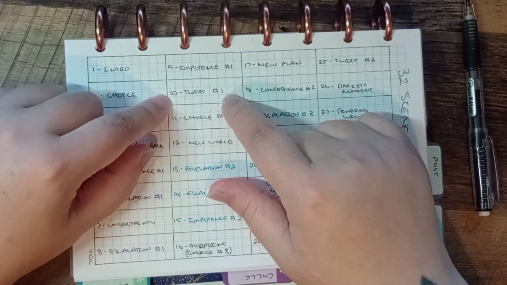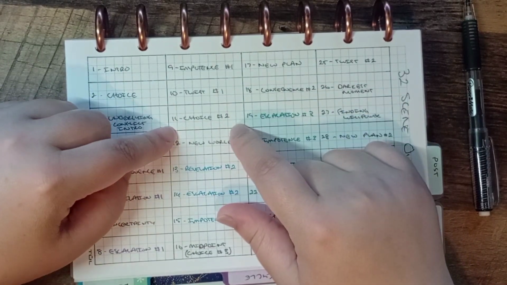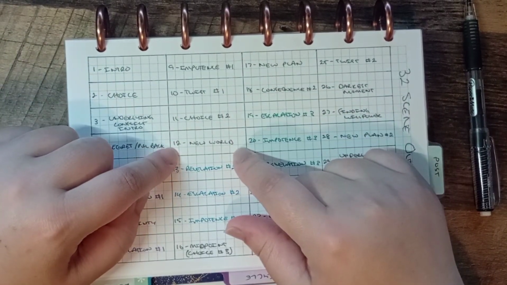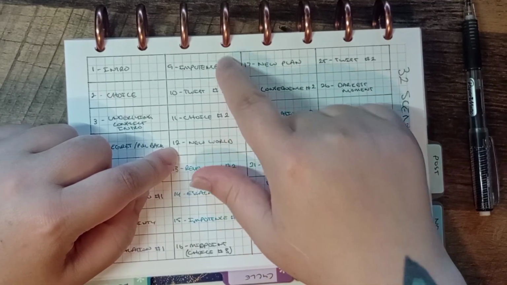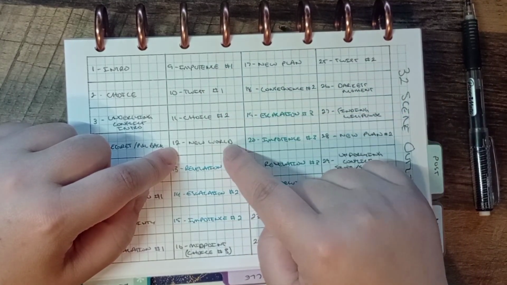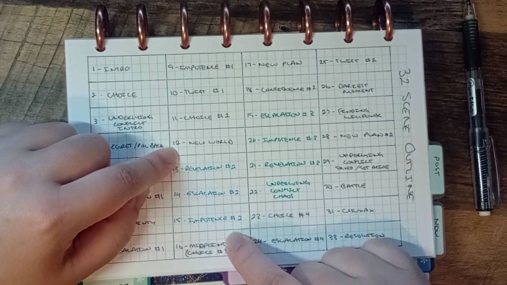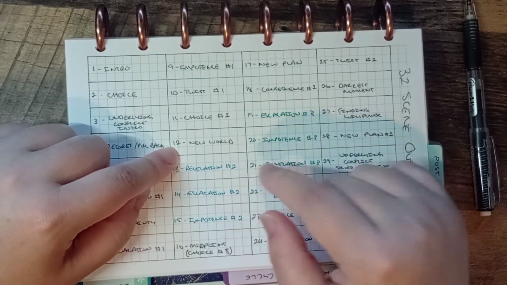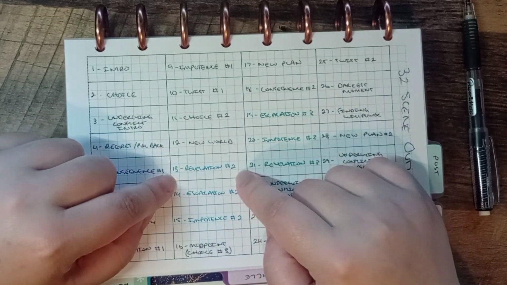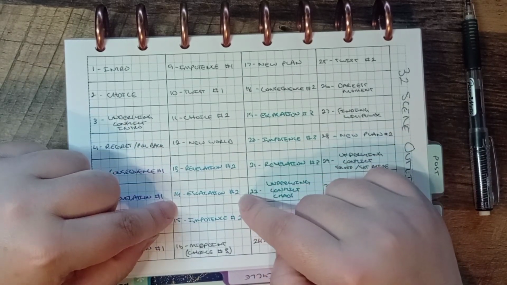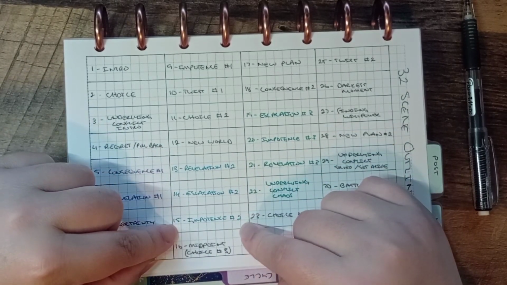Then we get twist number 1. Then we get choice number 2. And then we jump into this new world. So this choice number 2 is going to bring them into this new world. Usually it is informed by this up here, but it could be informed by any one of these 3. Now, they are where I think they go best, but they can also be moved in through these 8 scenes. We've got revelation number 2, escalation number 2, and impotence number 2.